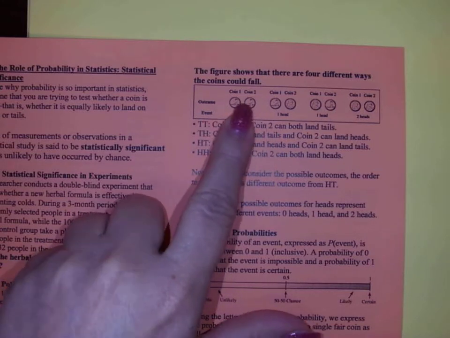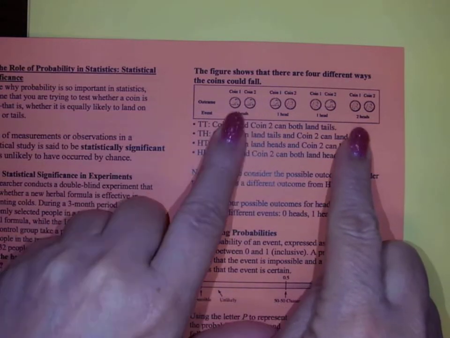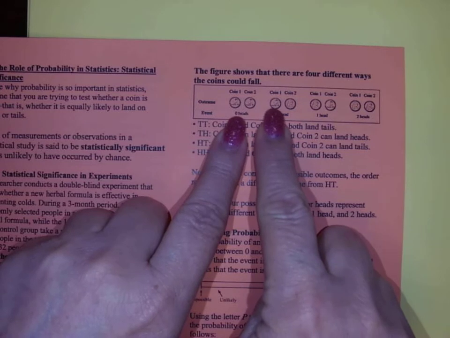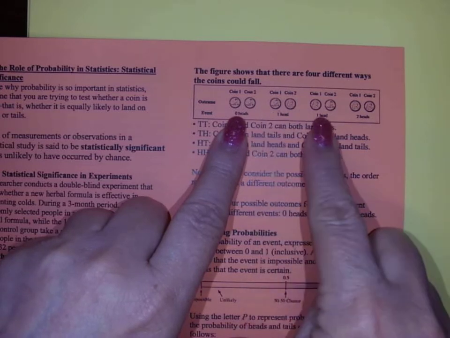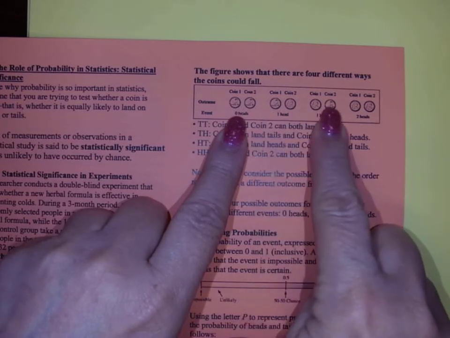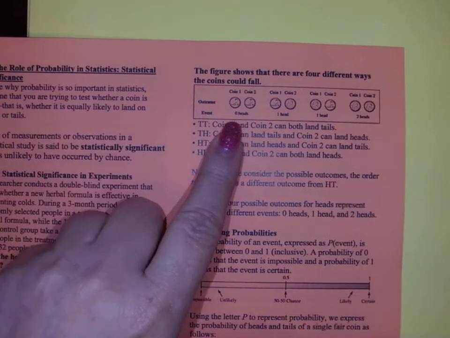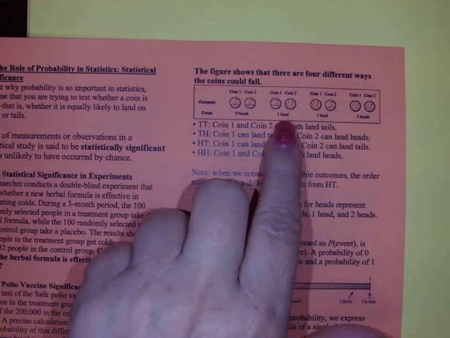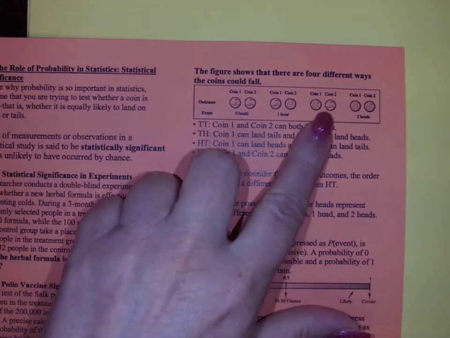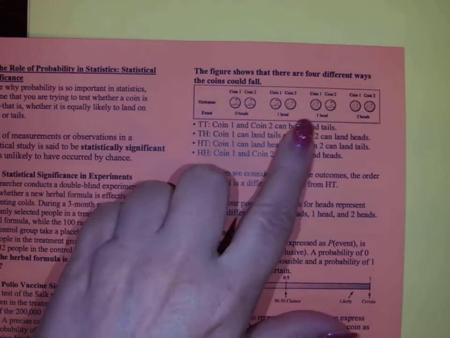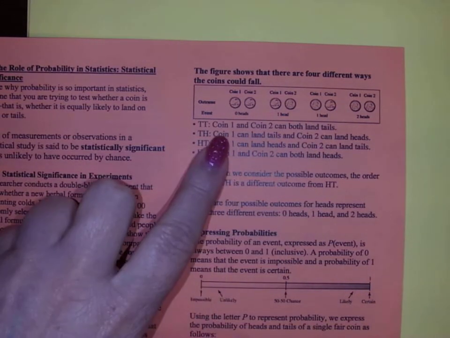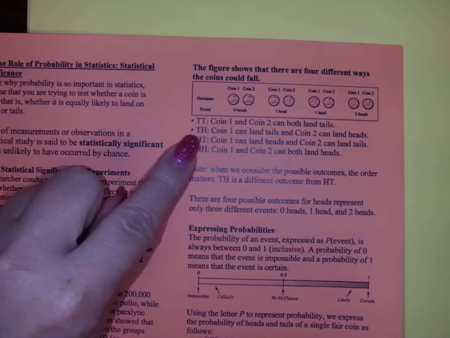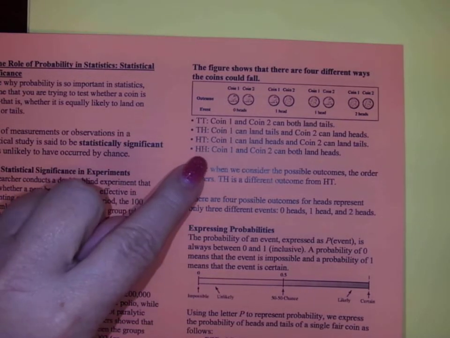All right, so the figure shows that there are 4 different ways the coins could fall. We could get 2 heads, or 0 heads and get 2 tails. We can get 1 head with a tail and then a head, or get 1 head with a head and then a tail. So there's 4 different ways when we flip 2 coins. They are the same event in the fact that you get 1 head each time, but the order does make a difference. For 2 tails, you get a tail-tail, a tail-head, a head-tail, and then you get a head-head.